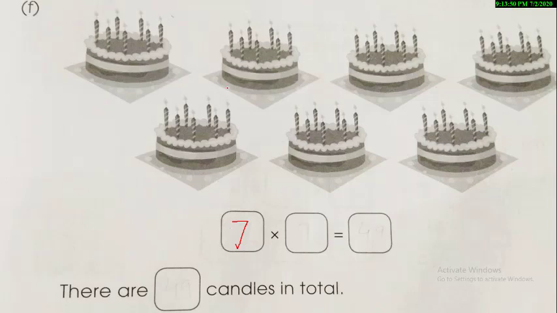Let's count. 1, 2, 3, 4, 5, 6, 7. Okay, 7 sevens are 42, 49. Yes, our number is 49. We quickly add the candles. Do you see how easy it is to count so many candles just with the help of multiplication? We quickly know the answers.